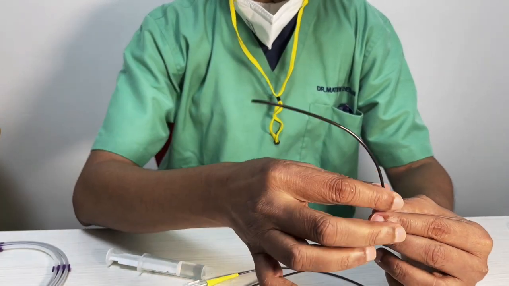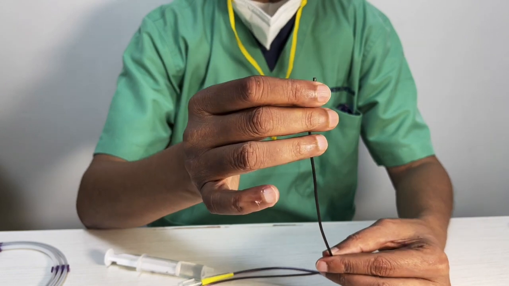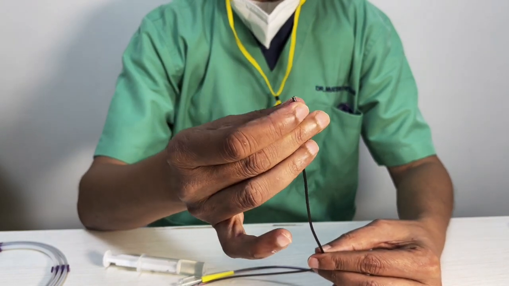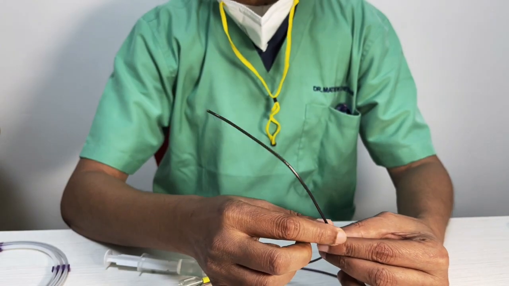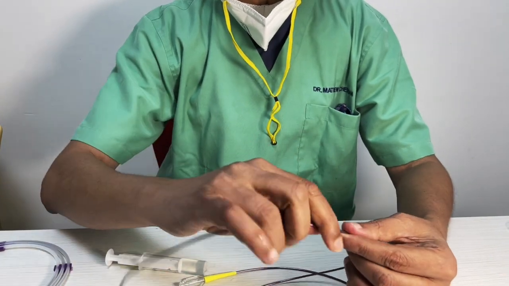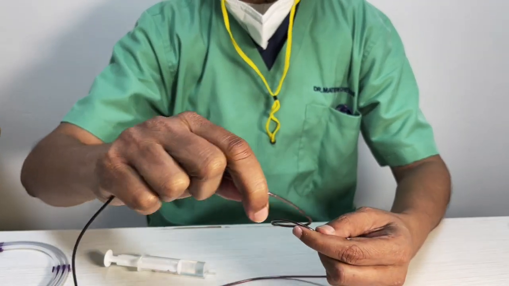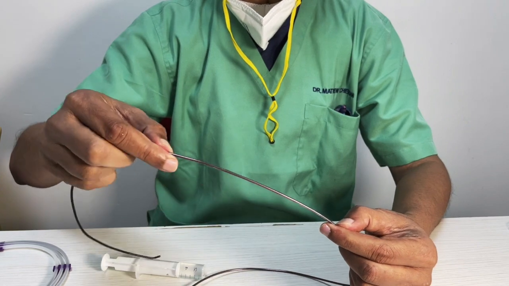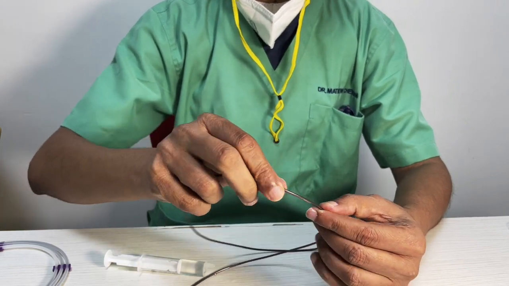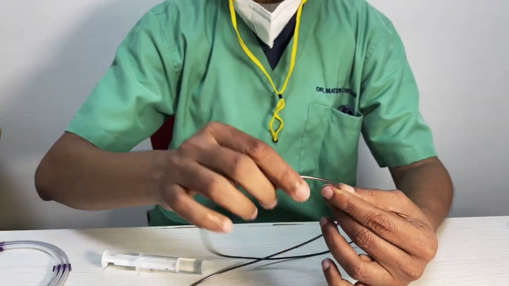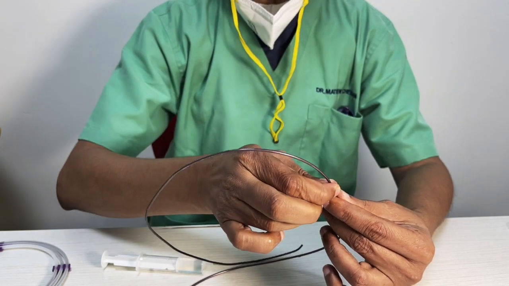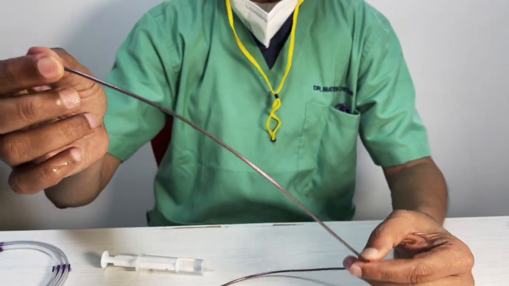The big advantage of Navion is it gives a good lumen. Like all others, it's got a tip which is soft, but more importantly, it gives you this. And like I said, this is a property through and through. They don't use steel anywhere. So wherever you go, even if there is a kink, it can straighten up as soon as you pull it because of the nitinol braiding that is there in this.